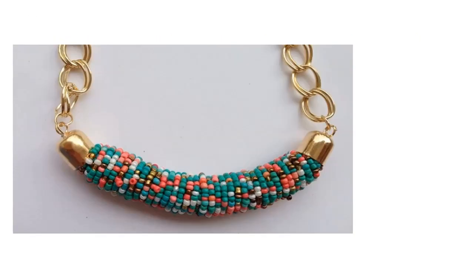So why do we need ratios? Well, somebody made this necklace and they used a ratio. So we can tell we have different colored beads in here. We have green, we have pink, we have white, we have gold, and we have, I think that's about it.